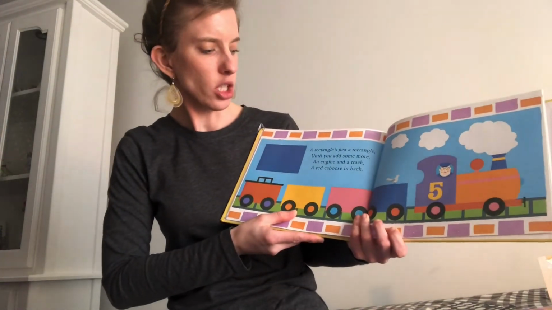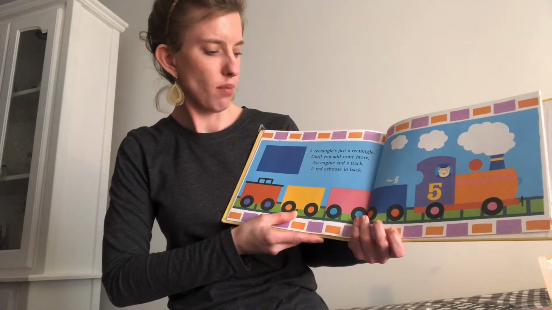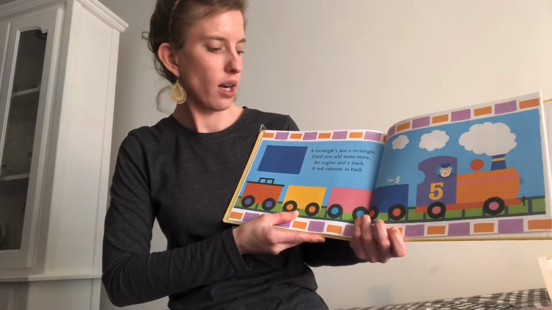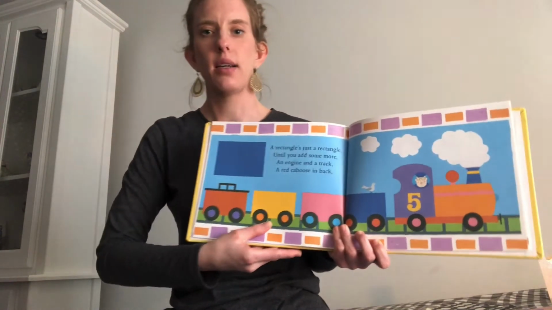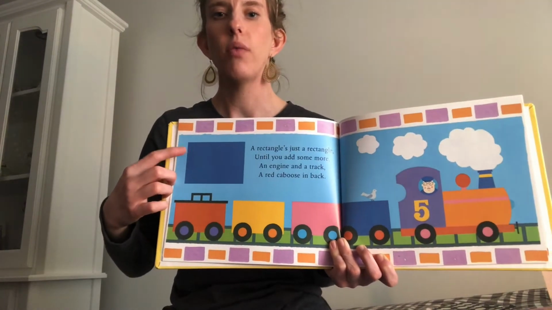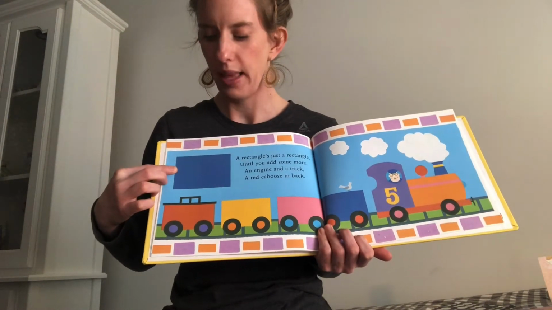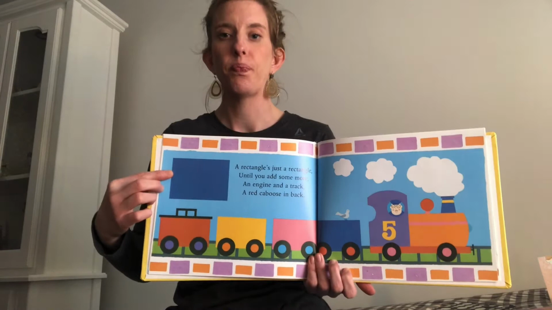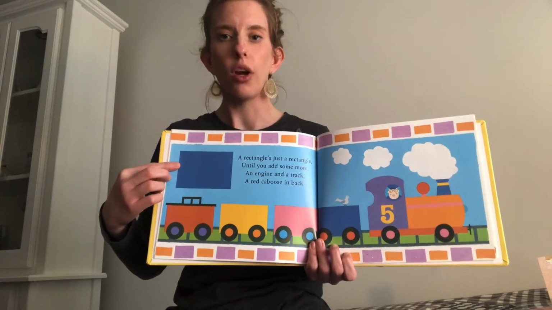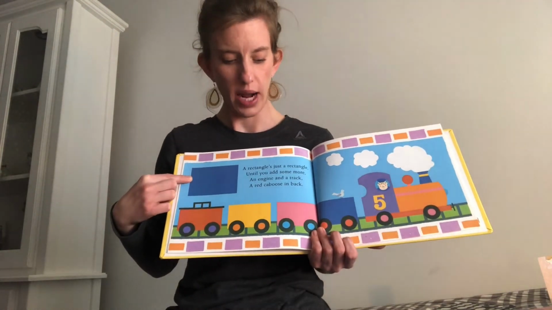A rectangle is just a rectangle until you add some more. An engine and a track, a red caboose in back. So now we have a rectangle. What did they make the rectangle into? A train. You're right, they made the rectangle into a train.